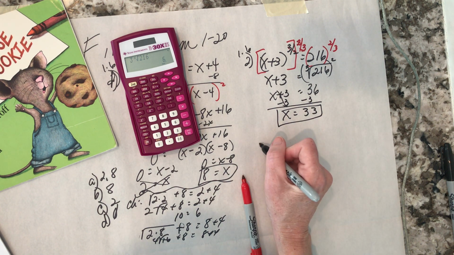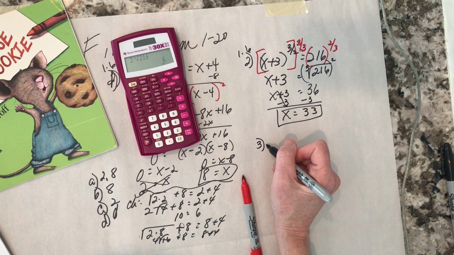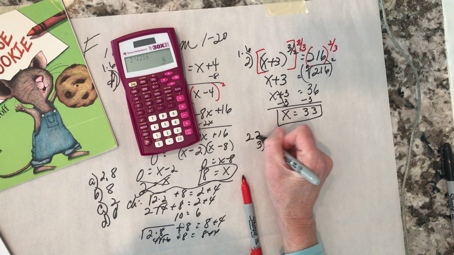The next one we're looking at on your final review on MyMathLab is number 3, and it comes from section 2.2.